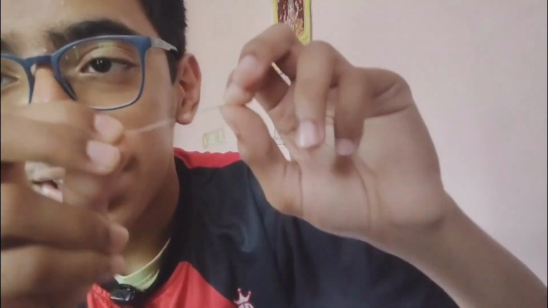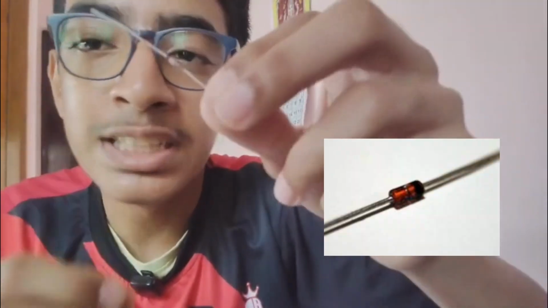Apart from these diodes, we also have this special diode, which is called a Zener diode. It is transparent but also does the same work as this diode. That is, it conducts the electricity in only one direction, and it has a black stripe on its one end, indicating that this side is negative.